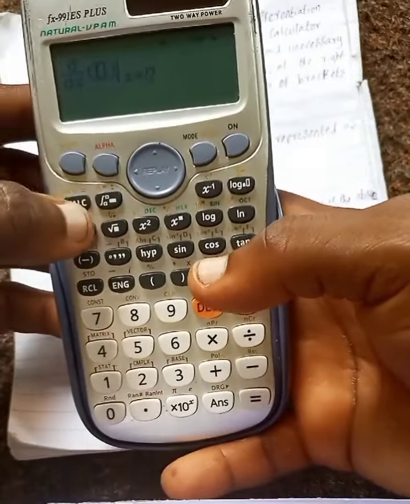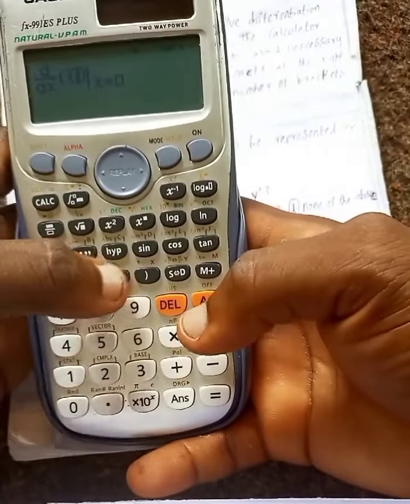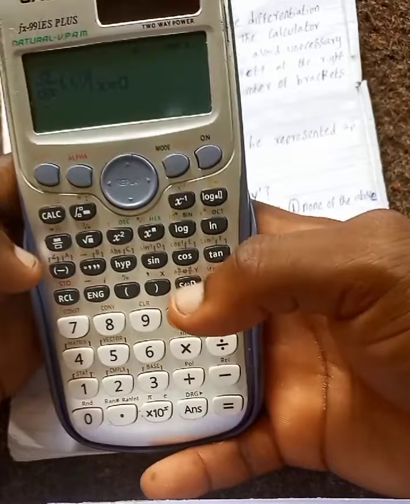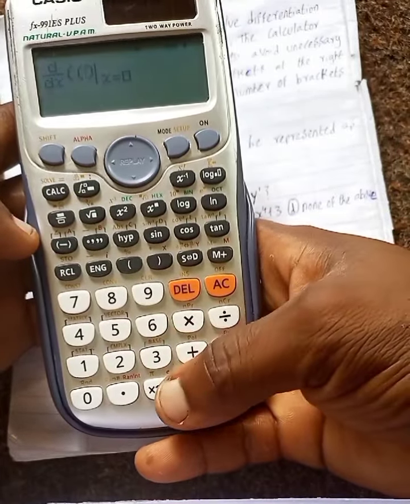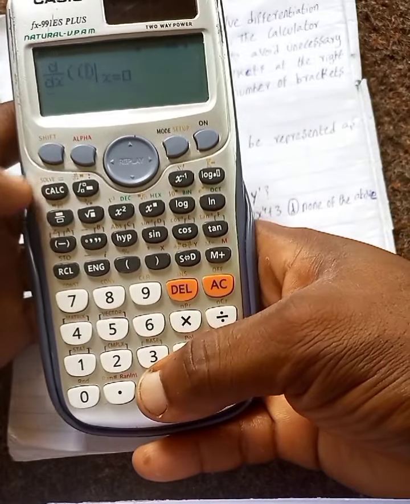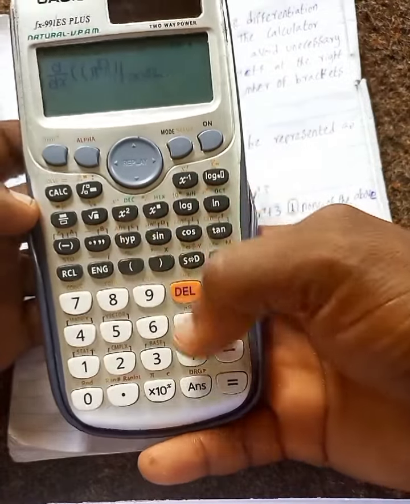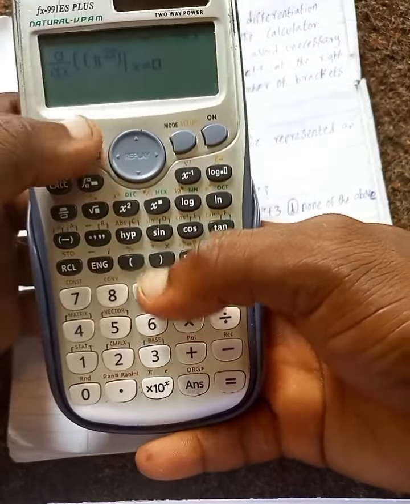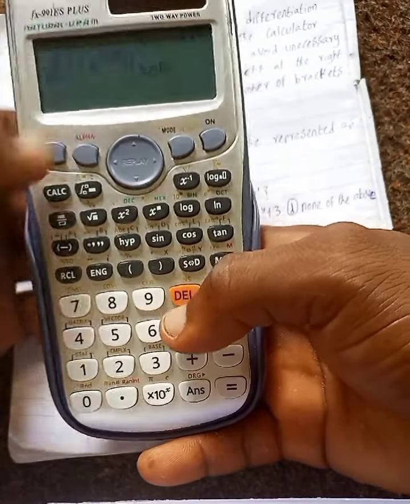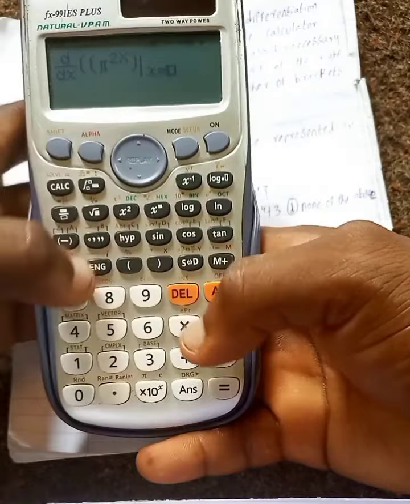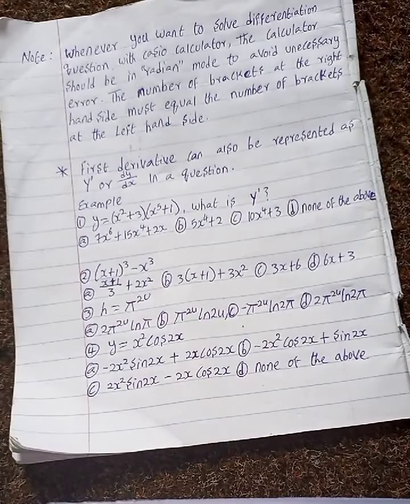Now we'll go to this differentiation. We'll now put in pi raised to power 2u. Open your bracket. Then to get the pi, you see the pi here, above it. To get that pi, you just press shift and then this number. You get pi raised to power 2 alpha x. Remember, we said we'll take u to be x because our calculator doesn't have a symbol for u. So now let's check if we input the equation correctly.